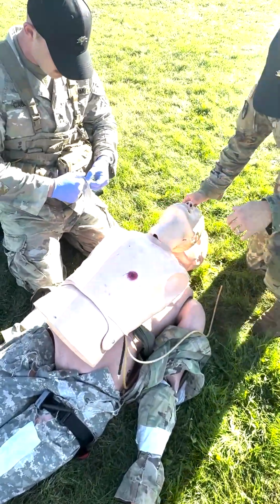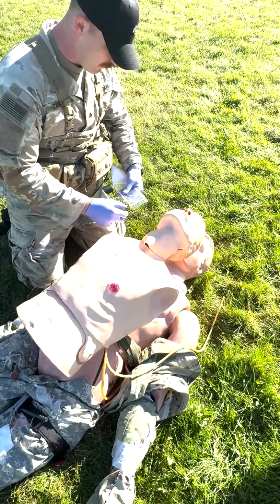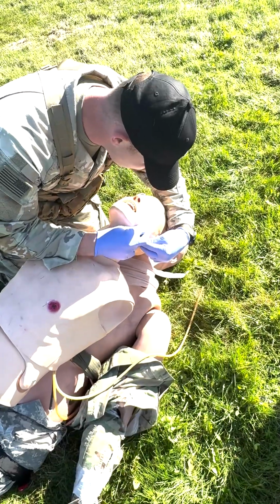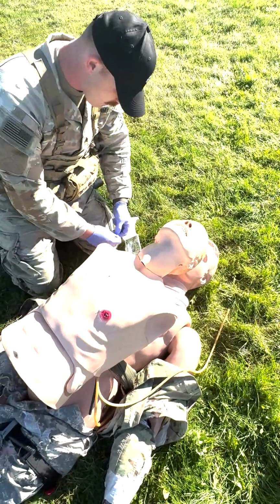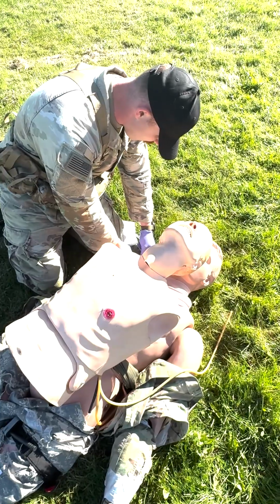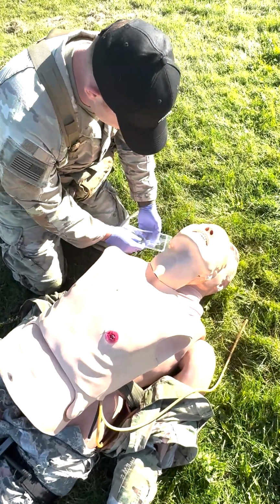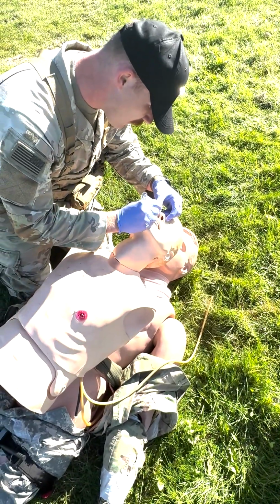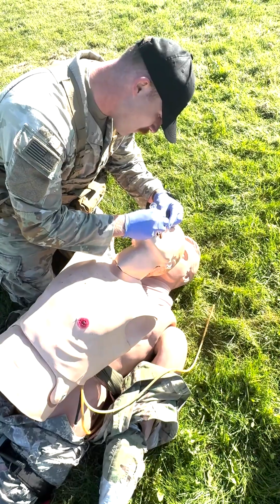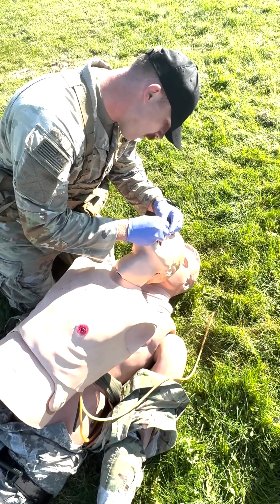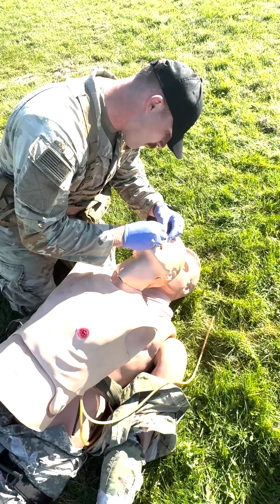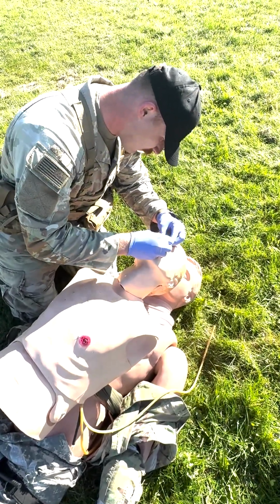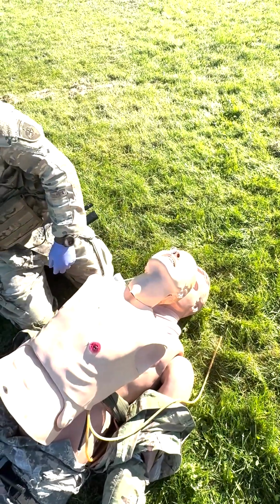Perfect. I go ahead, open my MPA. I'm going to size it from the bottom of the nose, bottom of the ear to the tip of the nose. Open my lube. I've got my MPA, and insert my MPA. MPA is inserted. Go ahead and secure it.